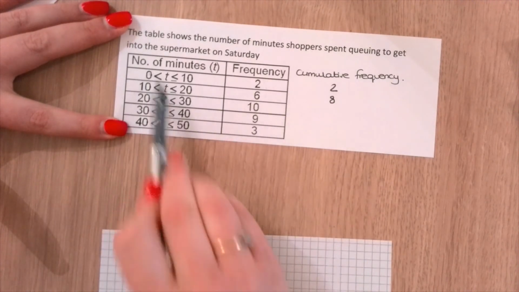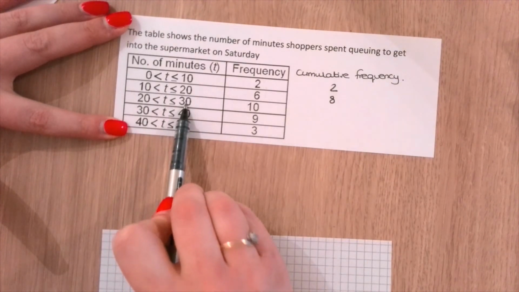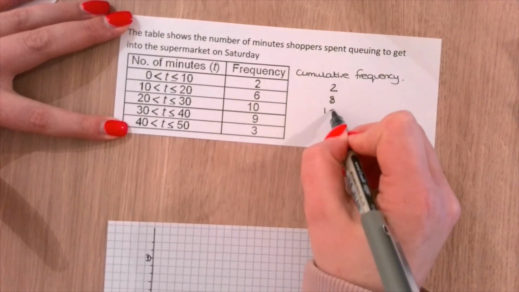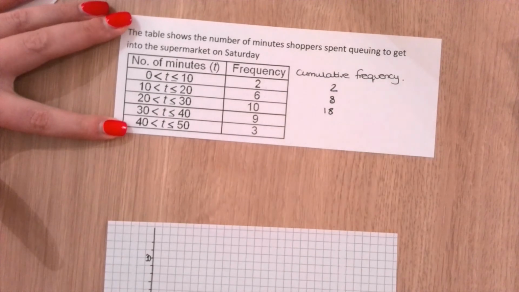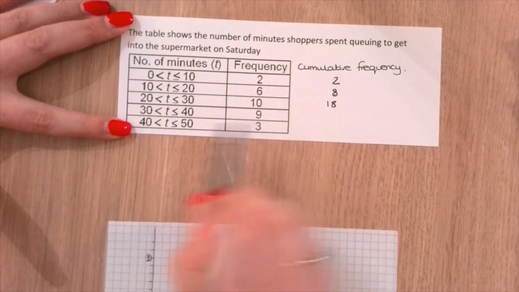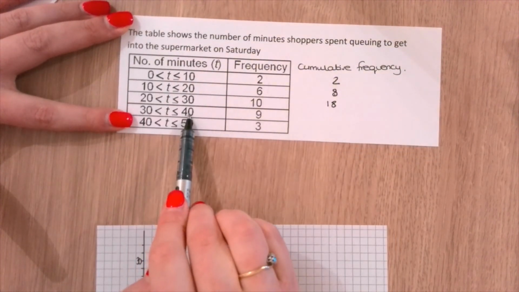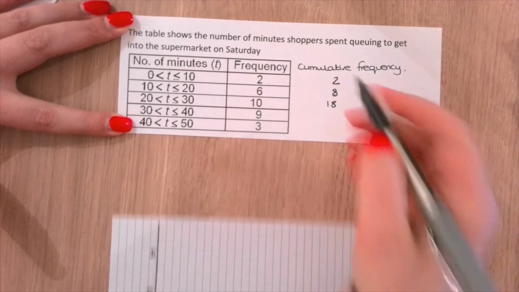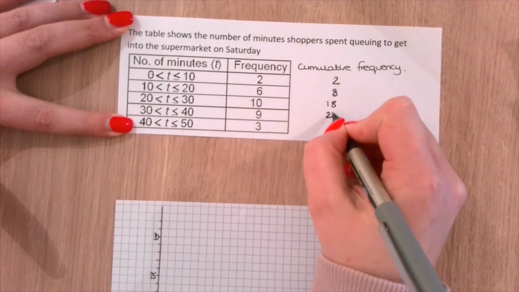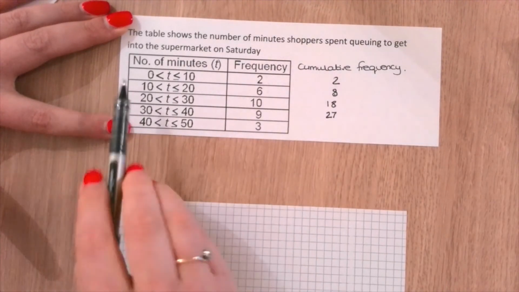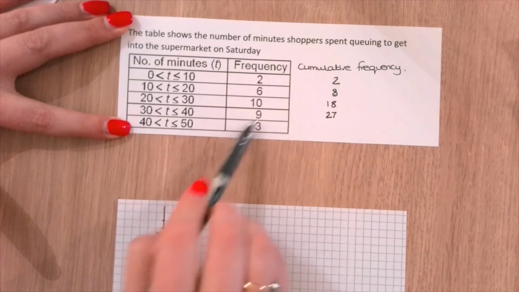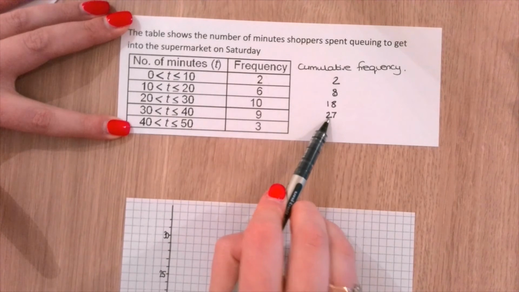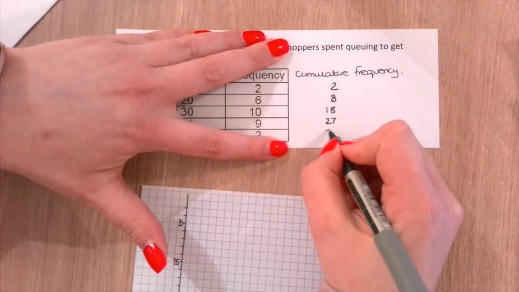Then between 0 and 30, I've already got that 8. I now need to add 10 to it, so I get 18. Between 0 and 40, I need to add 9 to my 18, so I get 27. And then between 0 and 50, all of the data, I add 3 to that 27, so I get 30.